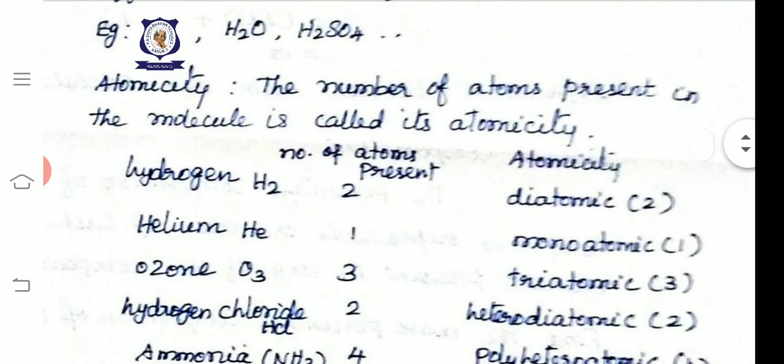For example, in hydrogen we write H2. It means there are two atoms present in a molecule of hydrogen. There are two atoms of hydrogen present in a molecule. So the atomicity of hydrogen is 2. We call it diatomic.